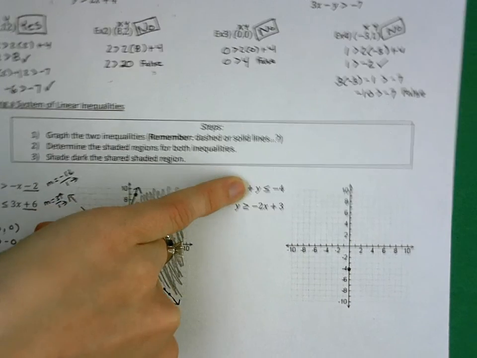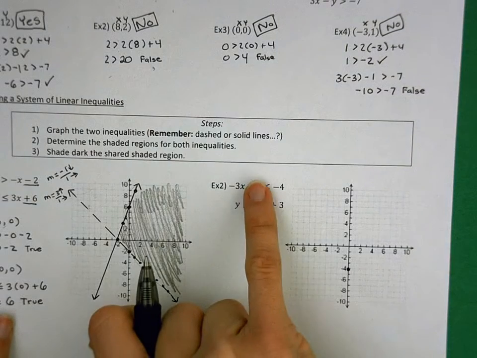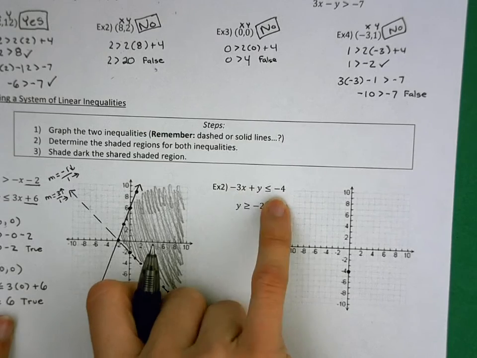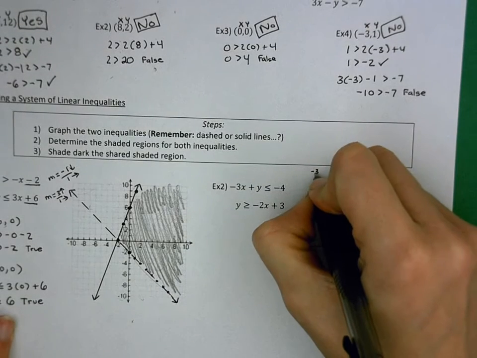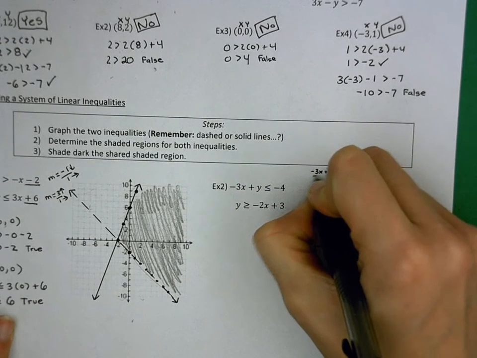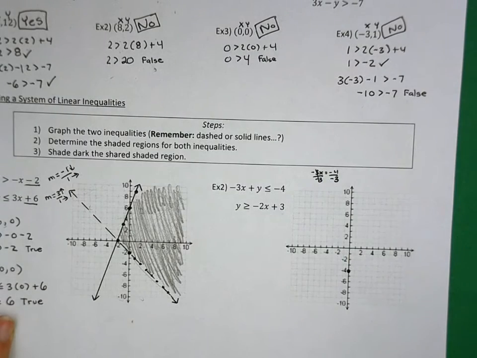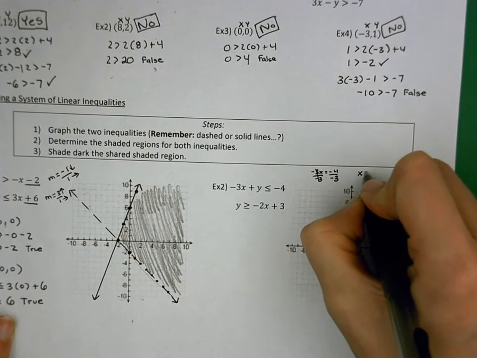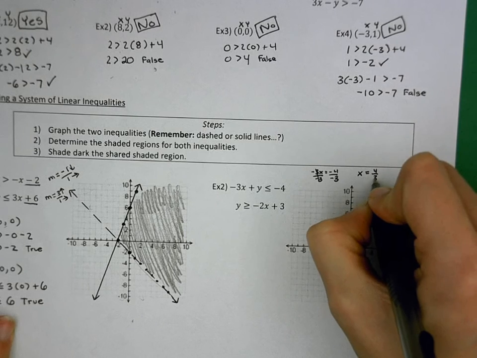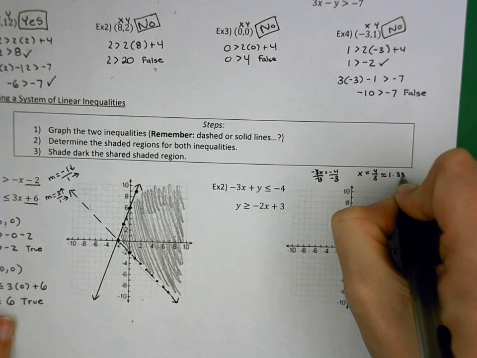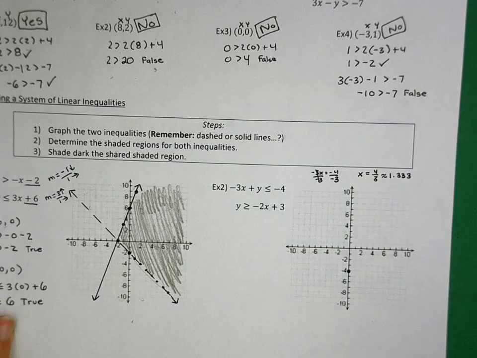Okay, for my x-intercept, if I cover up the y, I get negative 3x equals negative 4. And if I divide that negative 3 over, you get x equals 4/3, which is the equivalent of 1.333 repeating, right?